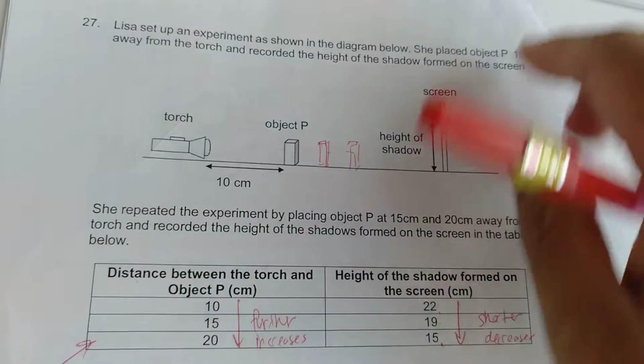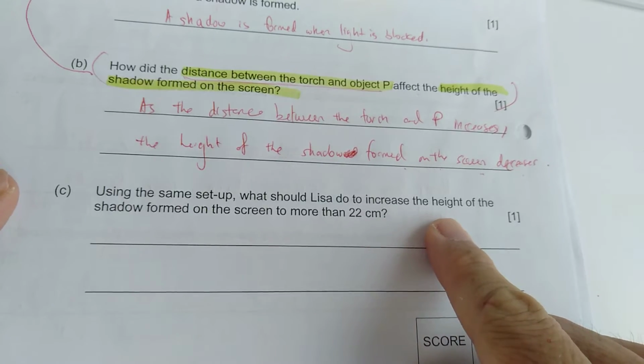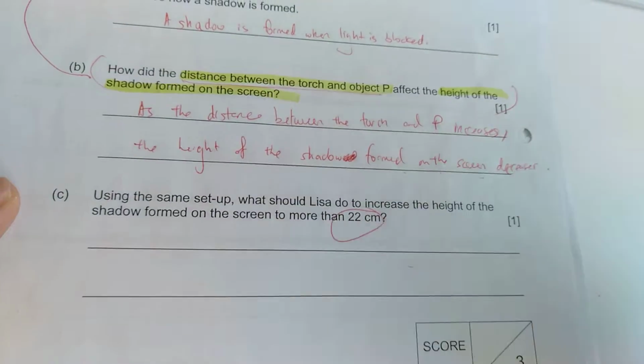Using the same setup, which means using the same torch, same object, same screen, what should Lisa do to increase the height of the shadow formed on the screen to more than 22 cm? I'm going to move this paper up here like this.